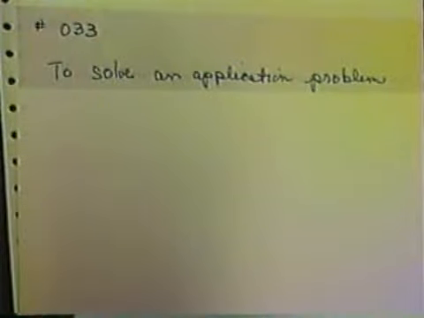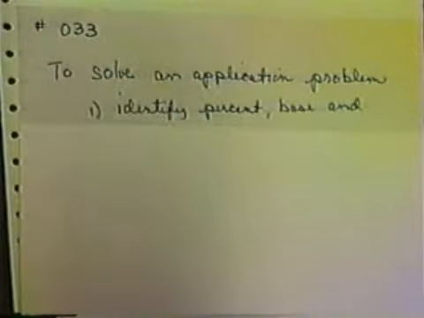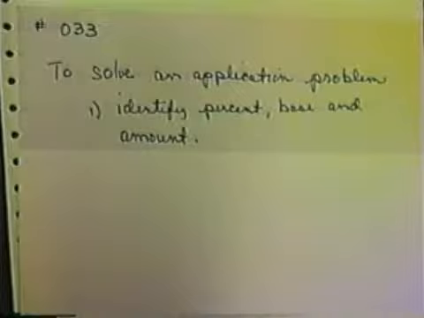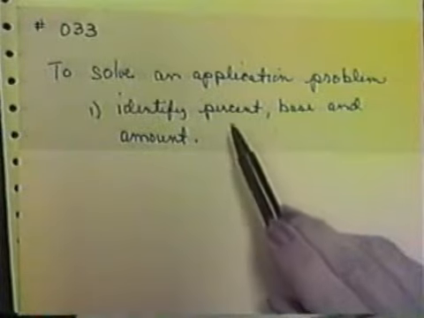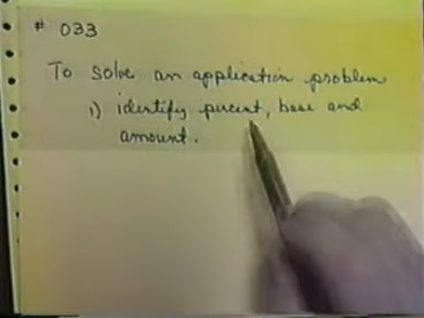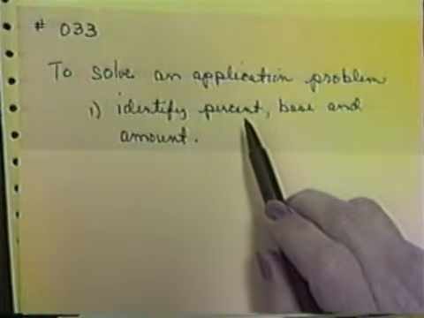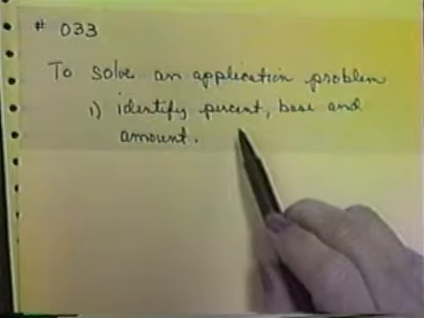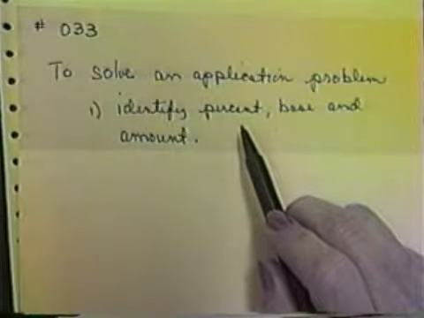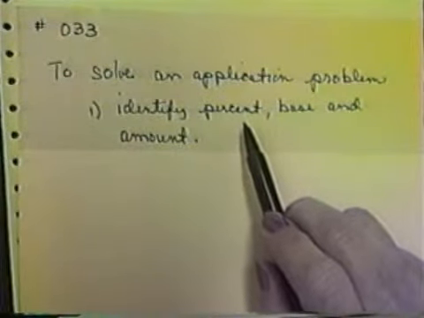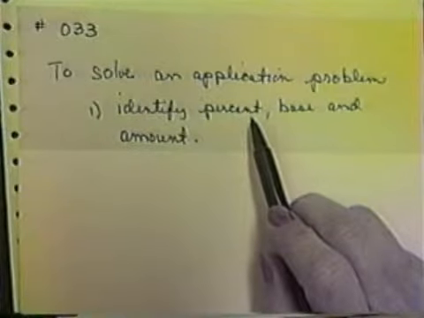Okay, to solve an application problem, we need to do what we do if we're solving a number percent problem. And that is, we need to identify the percent, the base, and the amount. Remember, the percent is fairly obvious. You use the percent that they give you without the percent symbol, or if you're looking for the percent, it's going to be your unknown x.